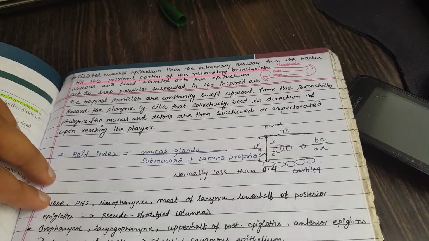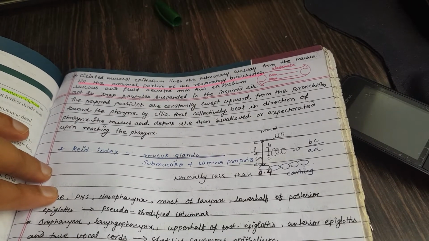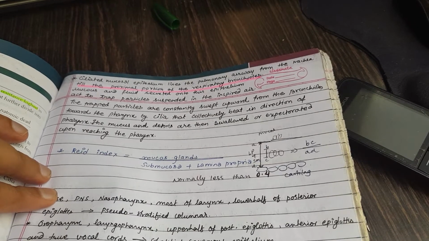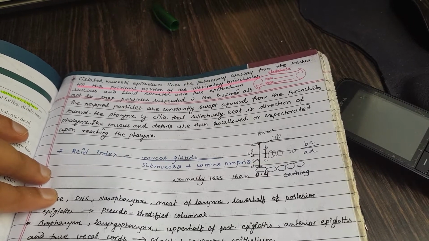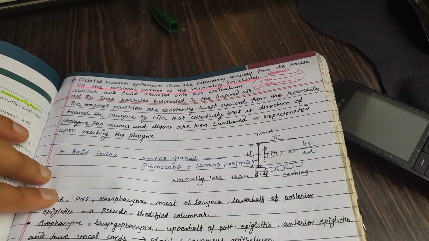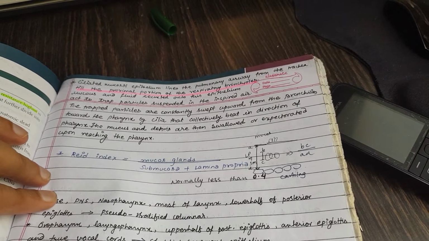Now, there is one very important term called Reid index that you need to recognize in the figure. Now, all the mucus glands, that is from B to C, you can see that is the thickness where mucus glands are present. So that is over the submucosa plus lamina propria. Okay, so it does not include the mucosa.